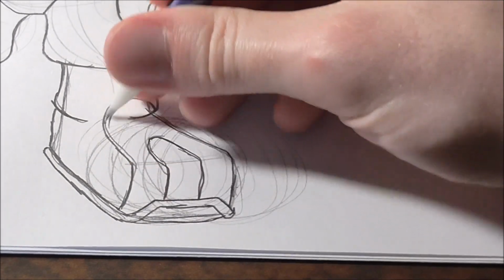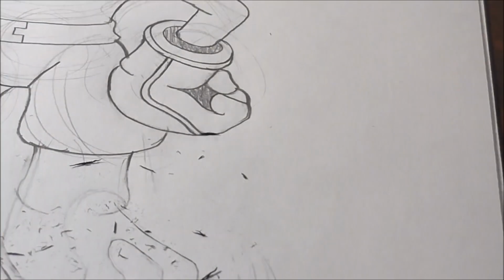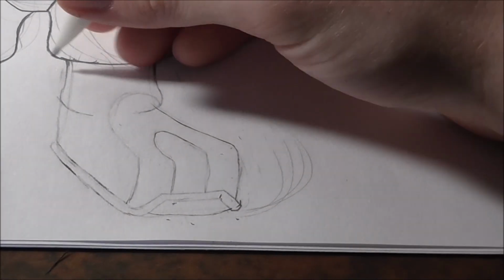And yeah, that's pretty much how you draw the shoe. Nothing too complicated. Again, I will erase and clean it up here just so it's a lot more clear. But once you got that like shoe shape down, it's pretty easy.